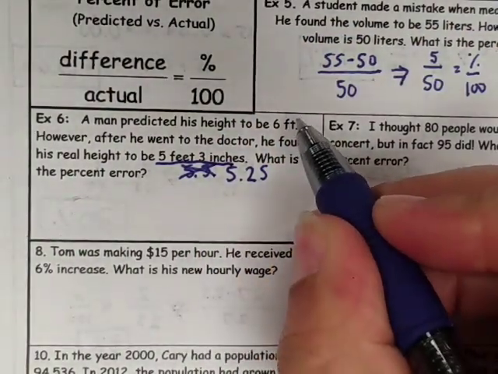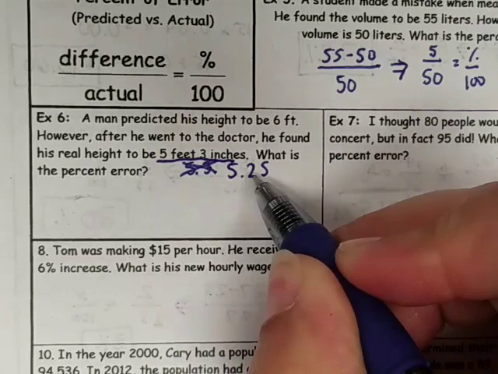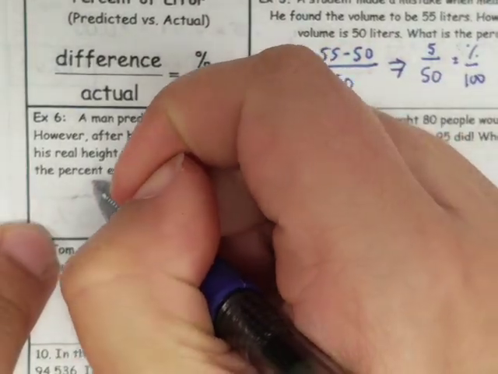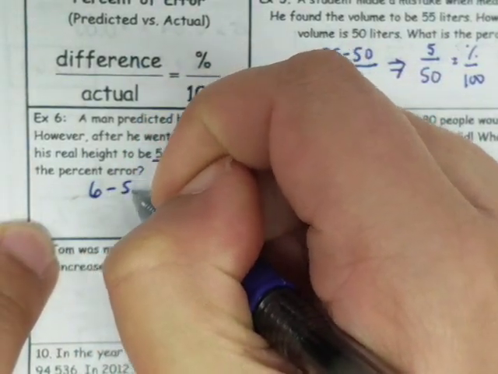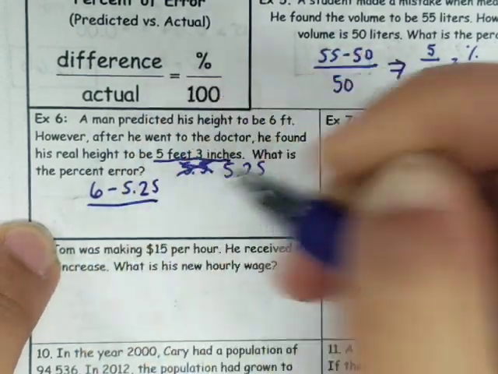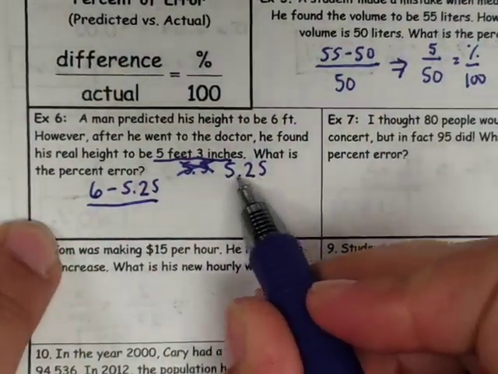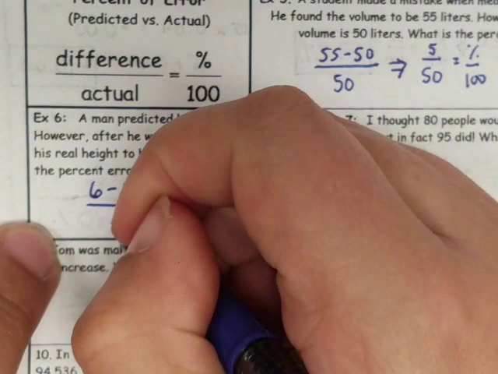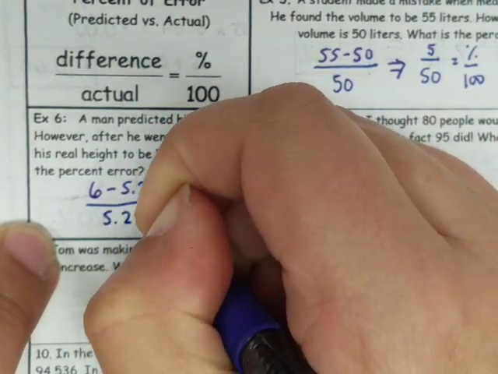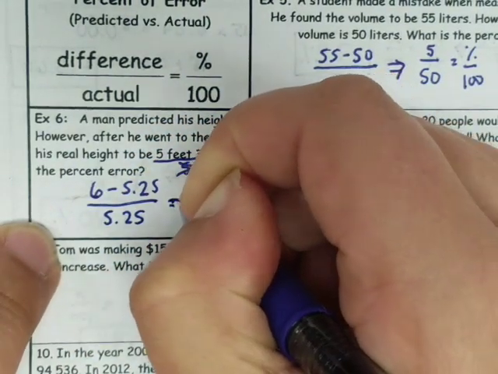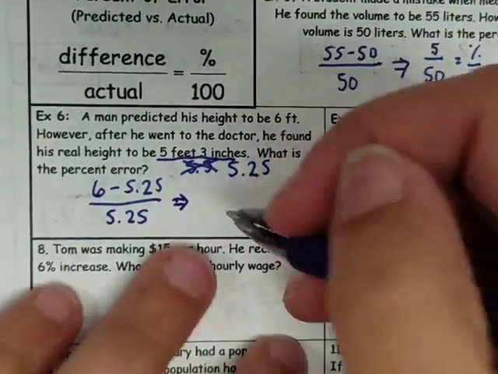So what we're going to do is find the difference from what he predicted to what he actually is. So 6 feet, take away 5.25, over what was he actually? He was actually 5 feet 3 inches. So 5.25 goes on the denominator. And then we're going to simplify our numerator.